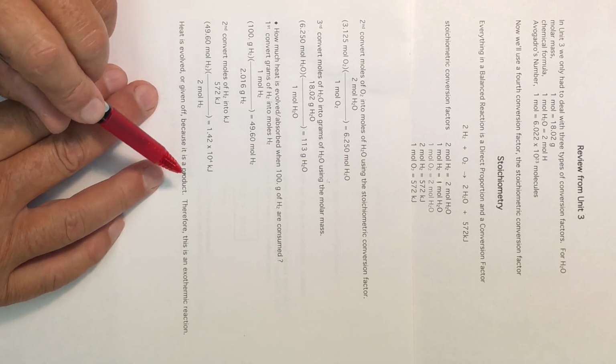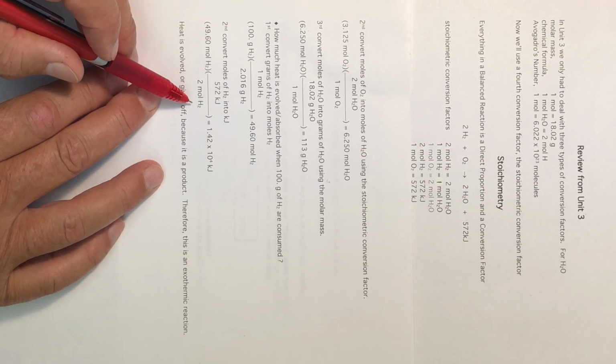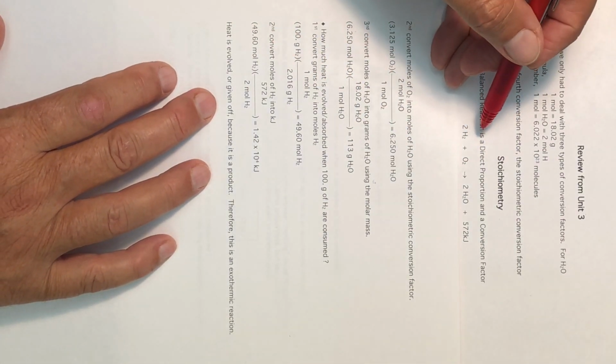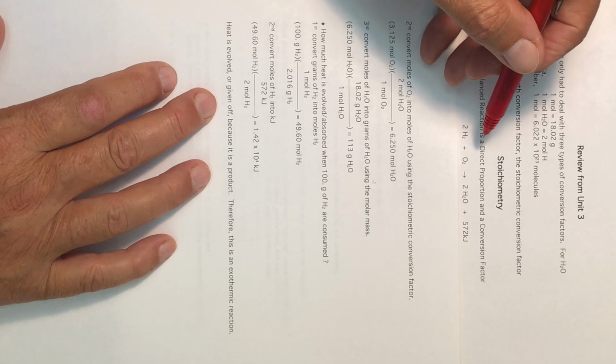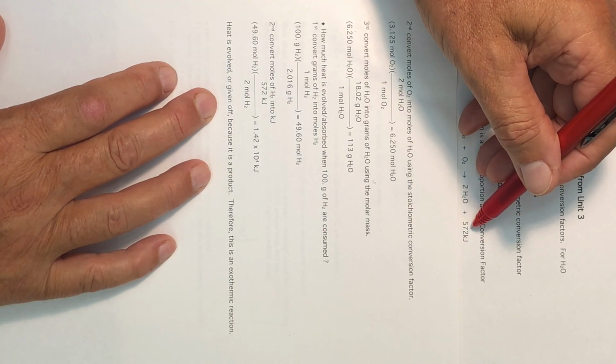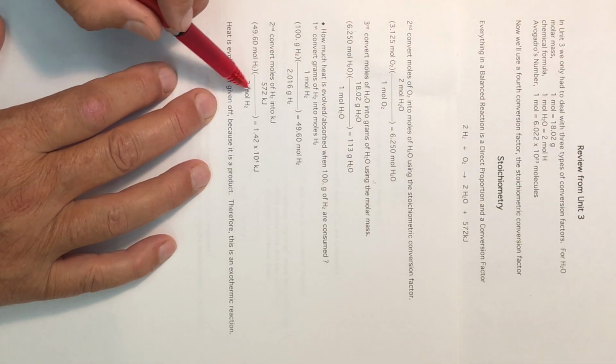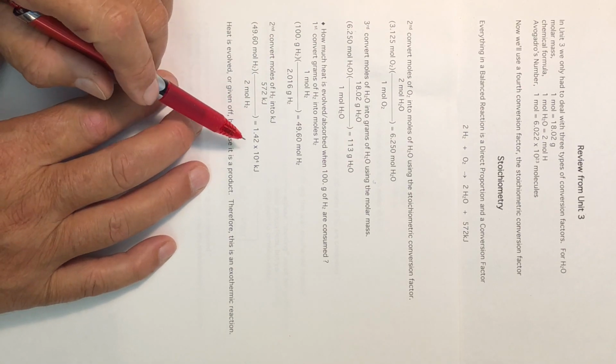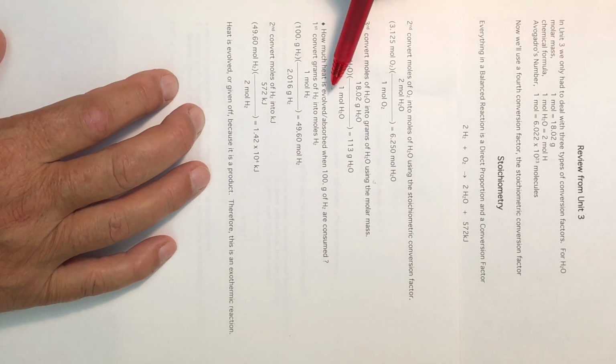I need to get that into kilojoules. So I have to cancel out moles of hydrogen and keep kilojoules. Where do I get these numbers? I go directly to the balanced equation. There's a 2 in front of the hydrogen, a 572 in front of the kilojoules, so that gives me my stoichiometric conversion factors. And here is my final answer. And then, how much heat is evolved or absorbed? Well, heat is evolved, which means it's given off because it's a product, and therefore this is an exothermic reaction.